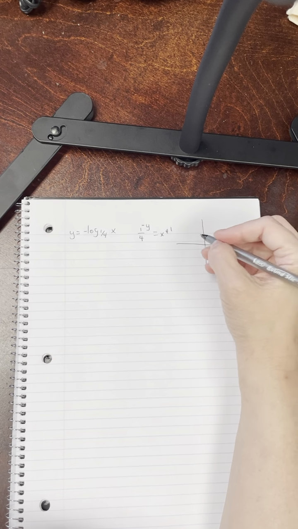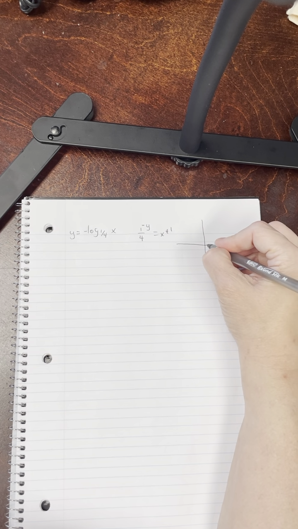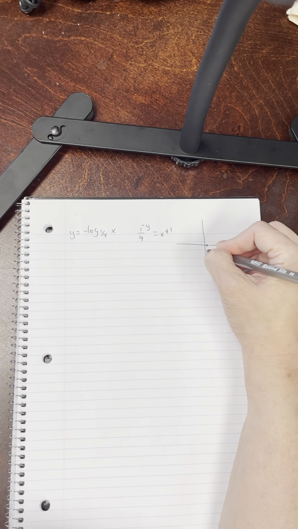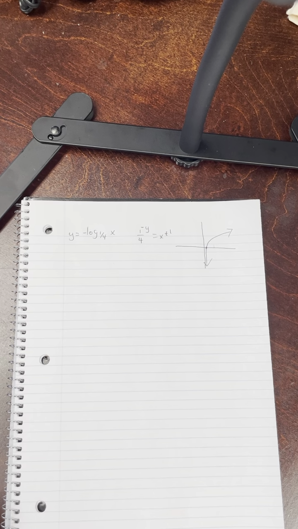And so what it does is, instead of being over here at 1, 0, it's now going to be at a 4th, 0. So it's just tightening that curve a lot more than it had been before.